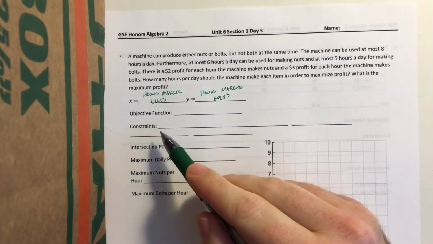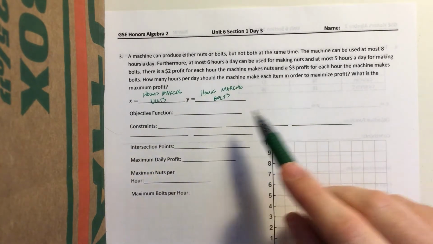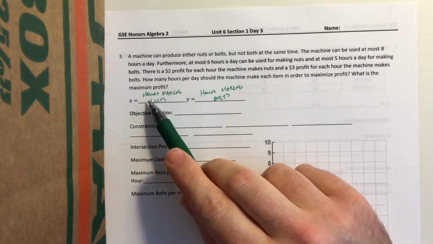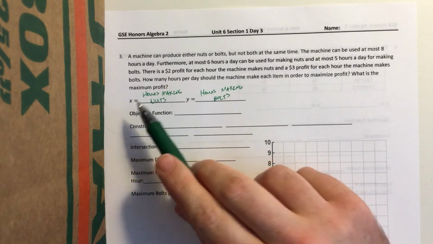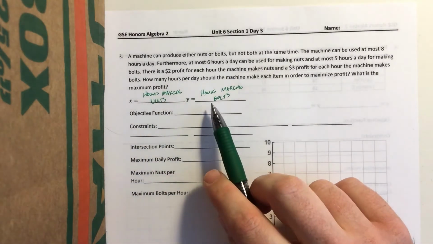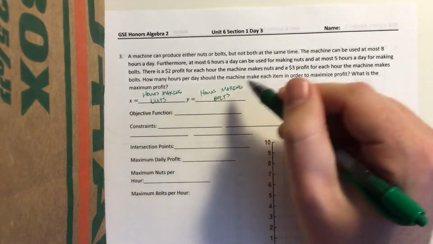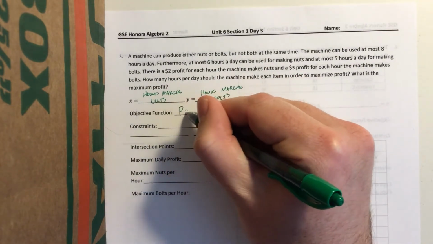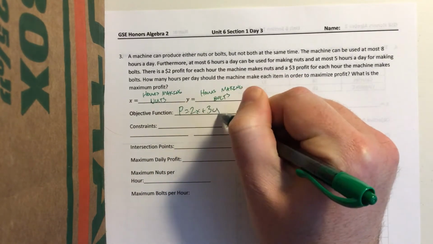So our objective function is we're trying to maximize profit. We're getting $2 for each X, for each hour making nuts, and $3 for each hour making bolts, so 3 for Y. So our profit will be 2X plus 3Y.